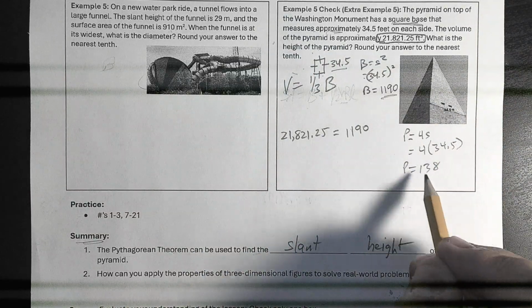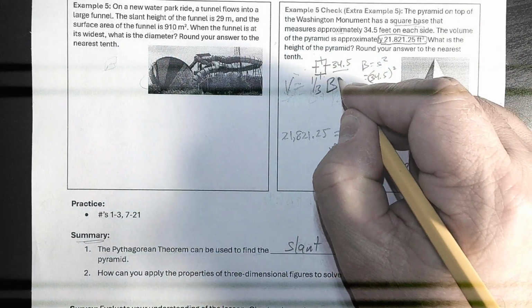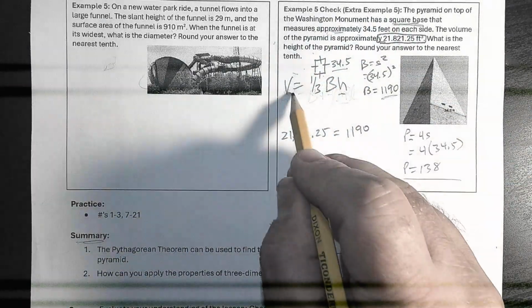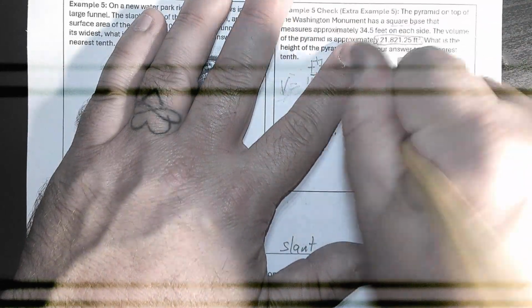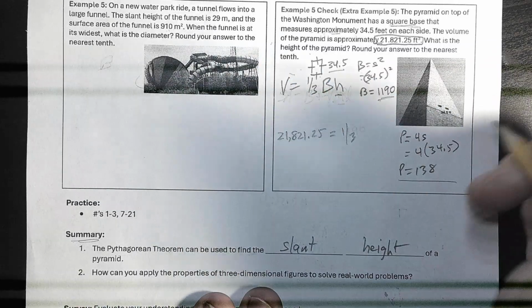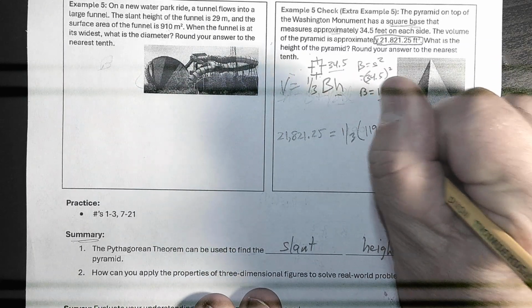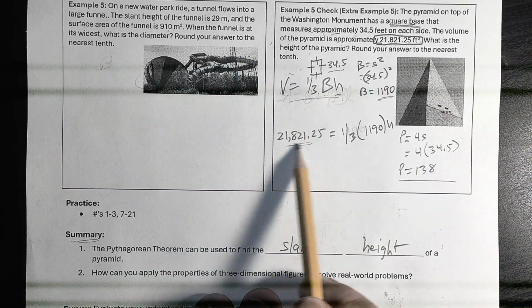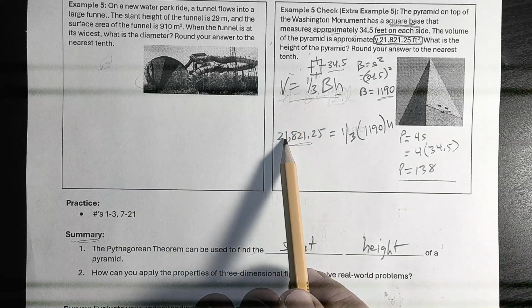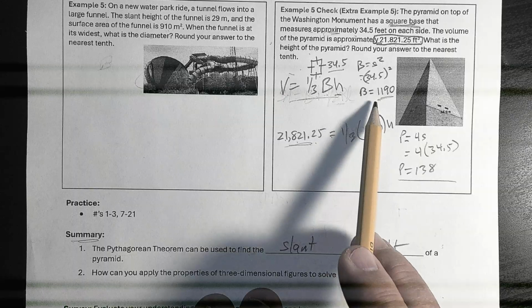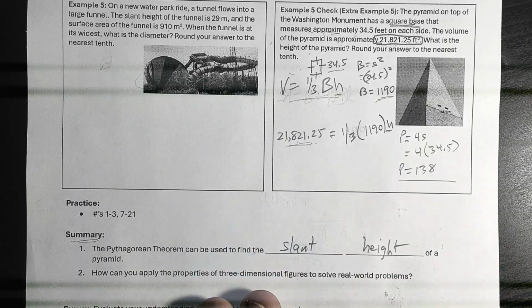But you guys see how to do it. Times the height. So we don't have the height, but we do have the base area, and we do have the volume. What I did do is forget it was volume and forgot the 1/3. That's what I kept doing all day, but at least I was doing volume. So this is now this. So we have the volume. So volume is 21,821.25 equals 1/3 base area times height. Height's what we're looking for.